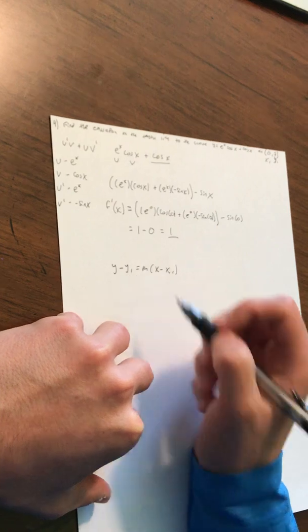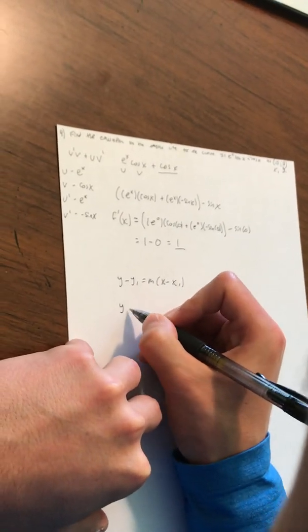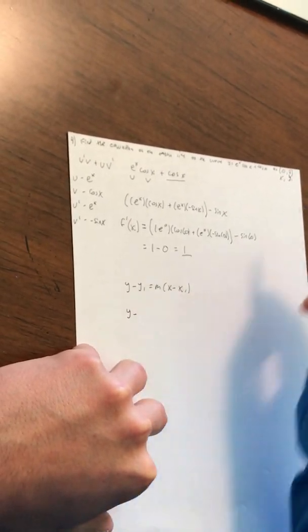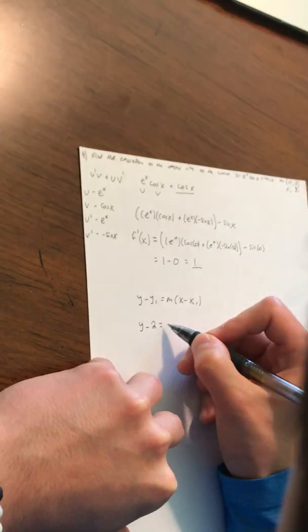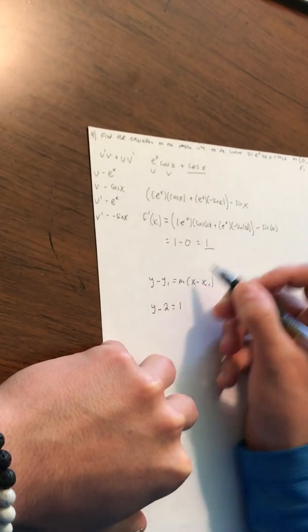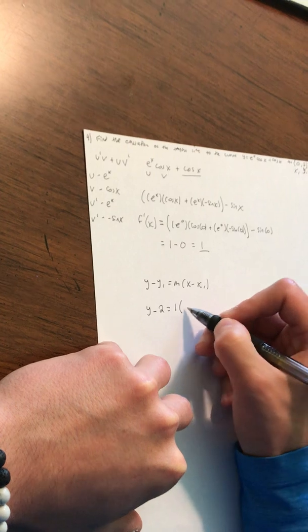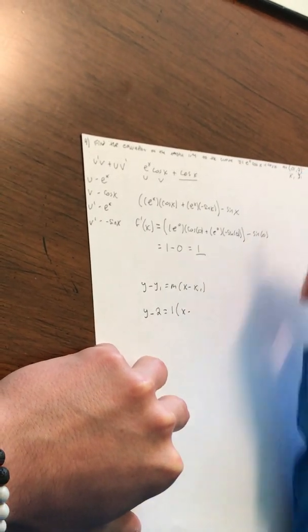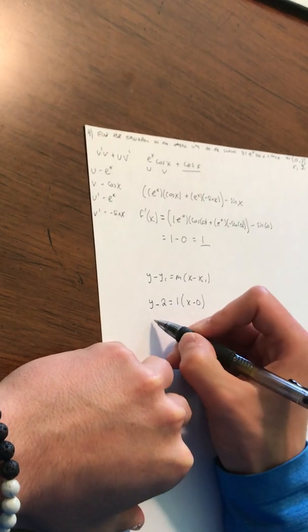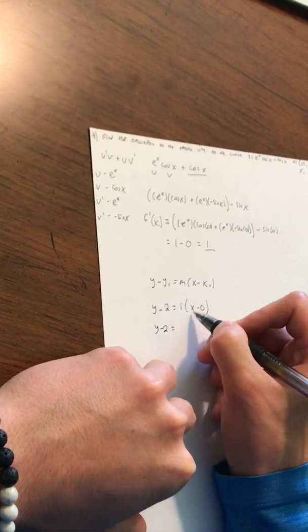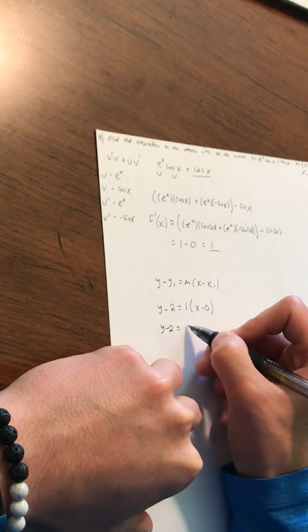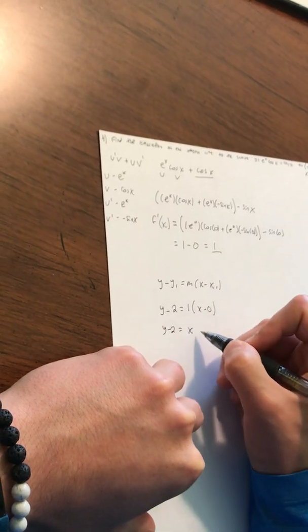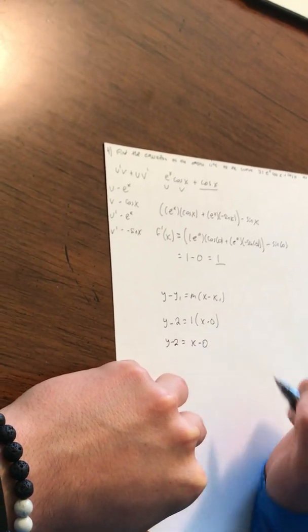So now we can plug in all of our information that we already know and that we have found into this equation to find y minus 2 is equal to 1, our m, our slope, which we found, times x minus our 0 value. So y minus 2 is equal to x, 1 times x, and then minus 0, 1 times 0.